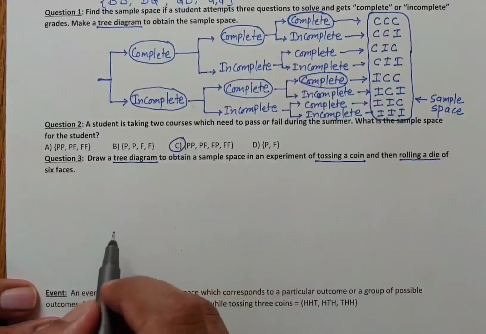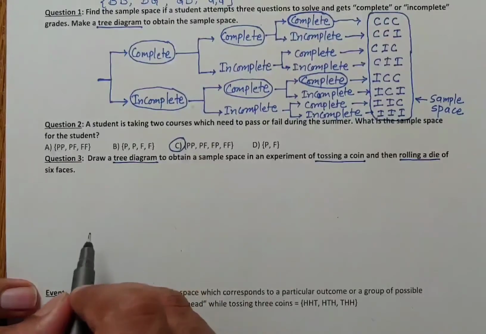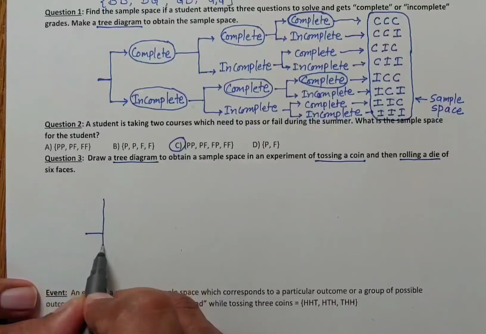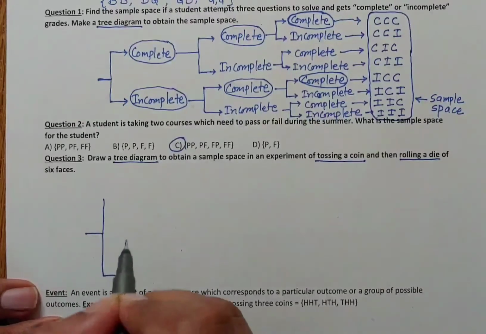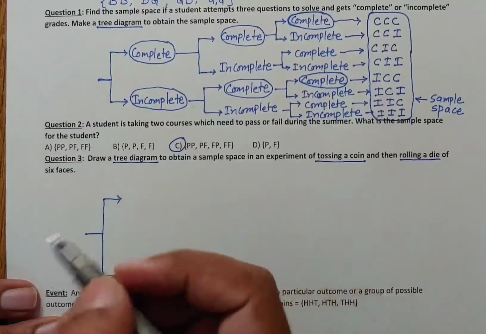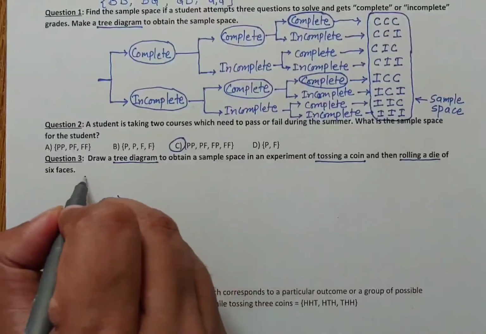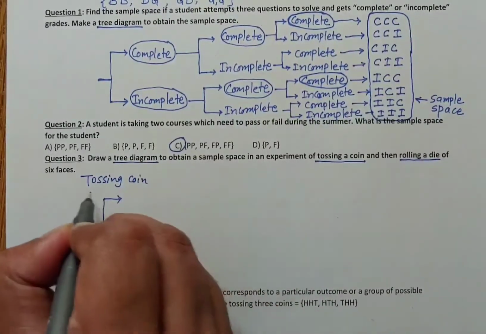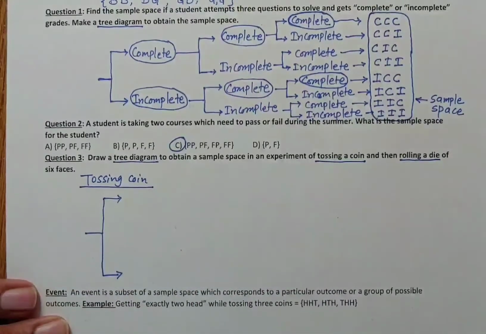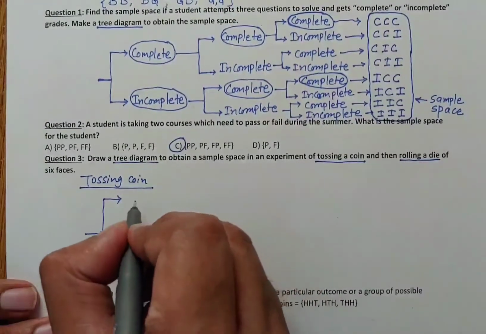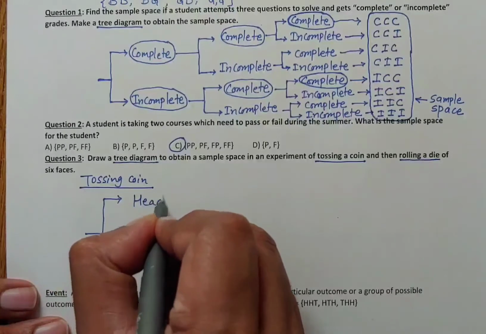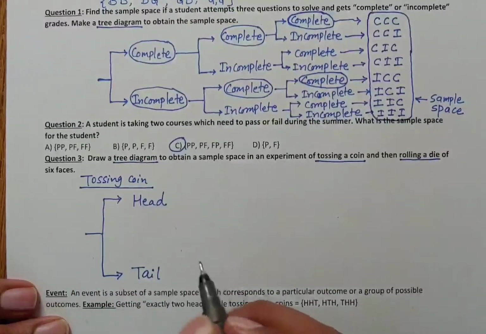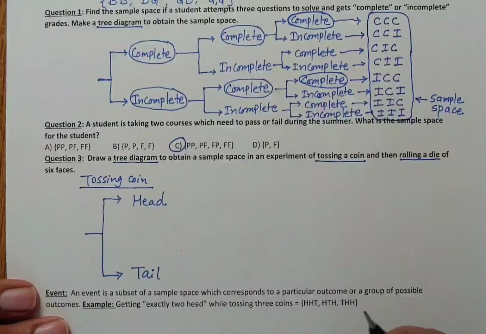So when someone tosses a coin, how many possible cases do you get? When tossing a coin you can have head or tail, right?